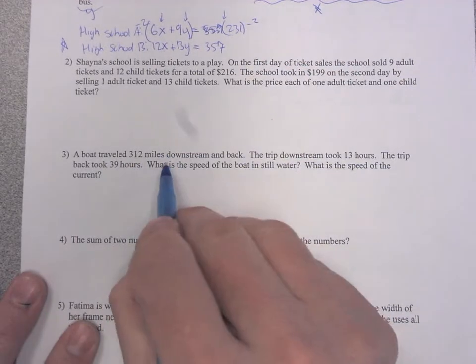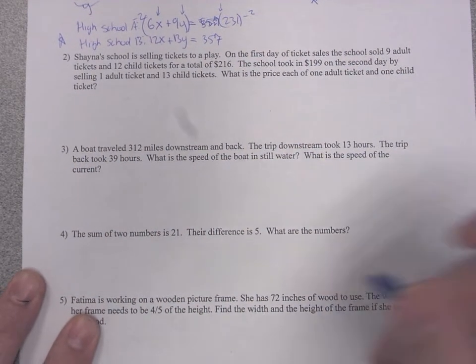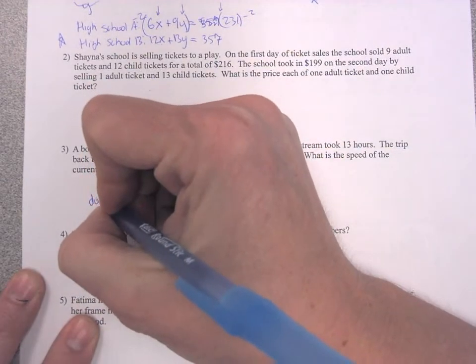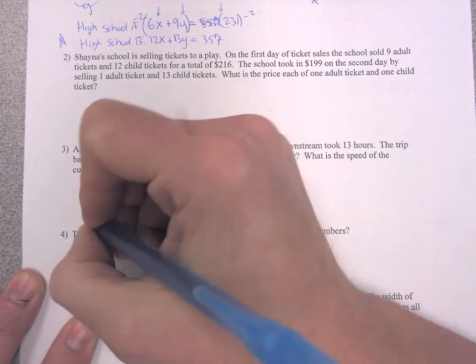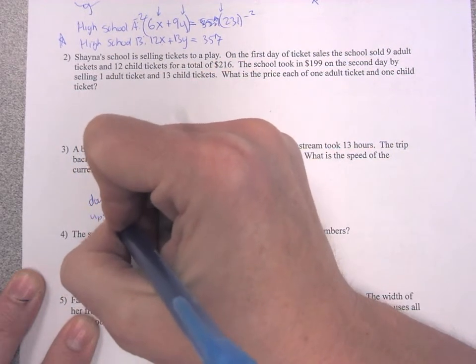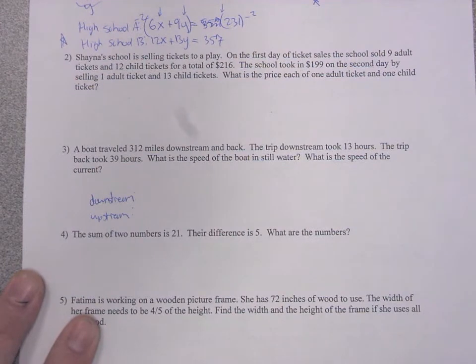So we have a boat going downstream and back. That means there's 2 trips, okay? And I'm going to write that down here just like I did up here. So we have a downstream trip and an upstream trip, and each one is going to have its own equation.